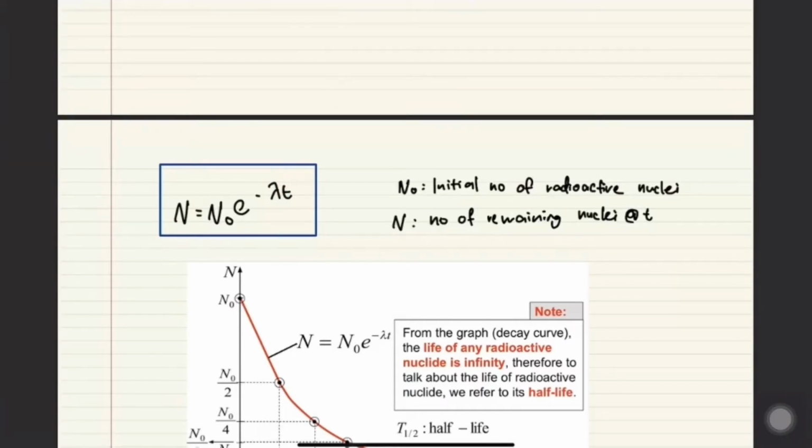For example, say initially you have 100 radioactive nuclei. That is the N naught. Okay, this is N naught. After 2 minutes, you have to change to seconds, times 60. After 2 minutes, how many N nuclei are left? So you just have to substitute into the formula and you get this value of N nuclei.